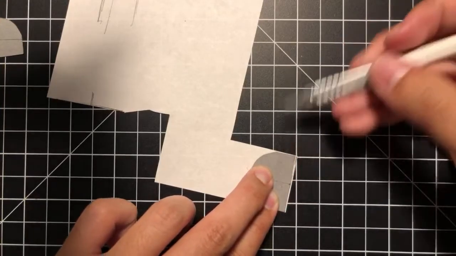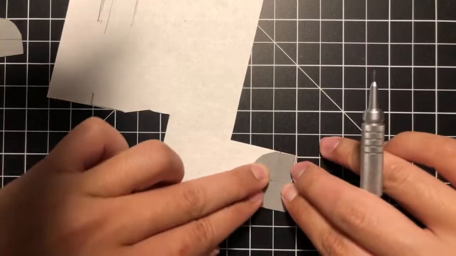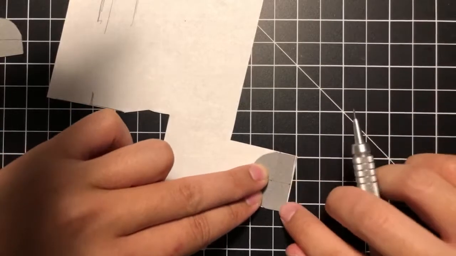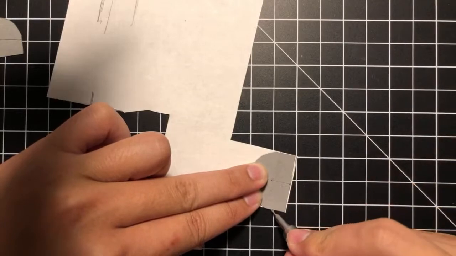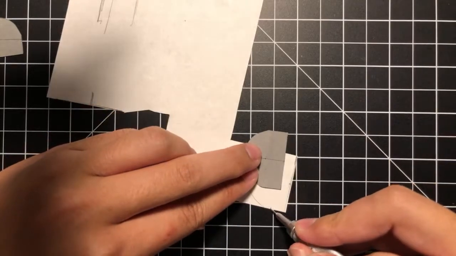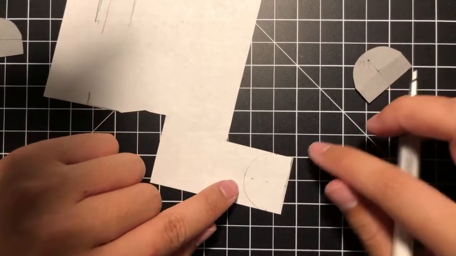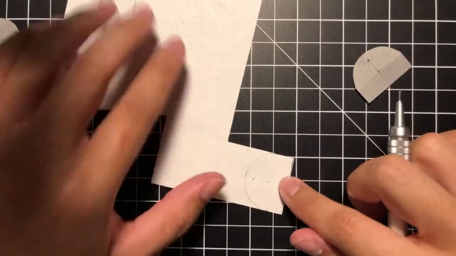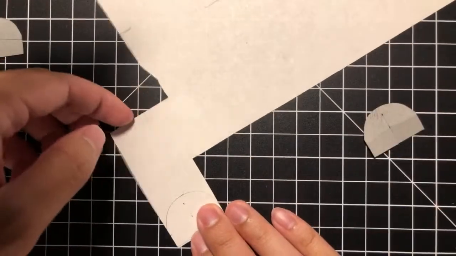There, and mark this side, fold. So that's kind of the template here for our next design.